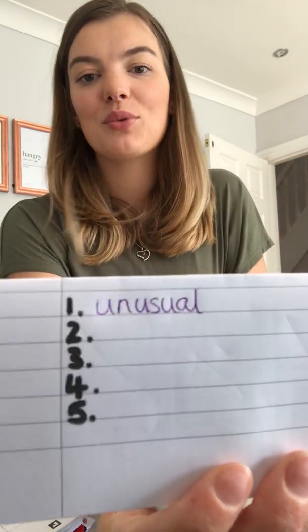So let's see if any of yours match the ones that I come up with. Now there's lots and lots that you could have written down for this. So if you would like to take a picture of your piece of paper and send it to me on the Google Classroom, I can have a look over that for you and see how many you got correct. But here's just a couple that I came up with. So I came up with unusual. Did anybody else get unusual?